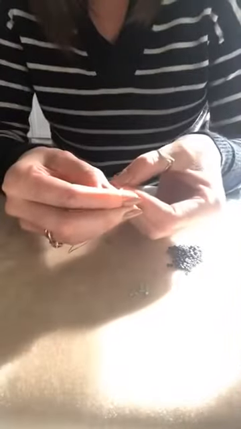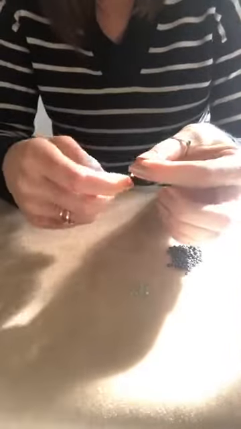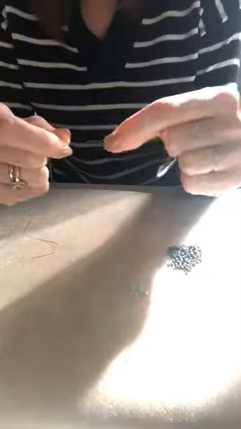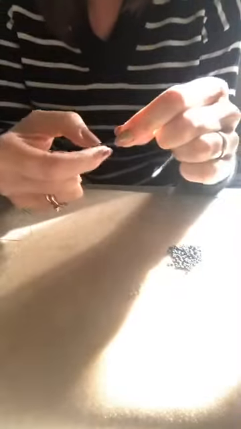So I've added on a bead onto my thread. I'm going to come back through it in the same direction, taking care not to pierce that thread. And then this is actually on your thread, and as you can see, you can slide it really easily. If it doesn't move, you've pierced the thread, so you'll need to start again.